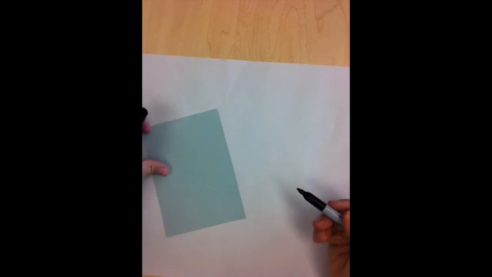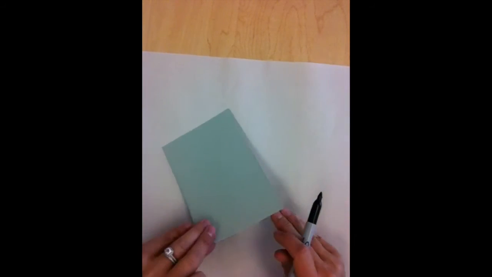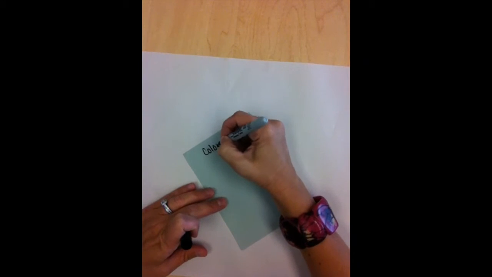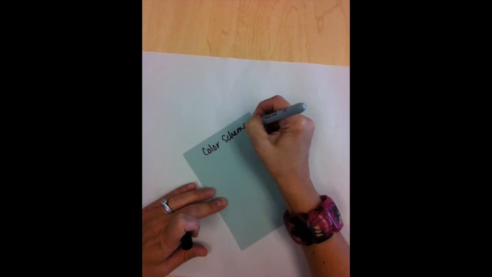In this video you're going to learn about color schemes. And you might ask, what is a color scheme? And hopefully you can answer that. Some people also call these palettes. So a color scheme or a palette is the set of colors that you're going to use for this particular project.